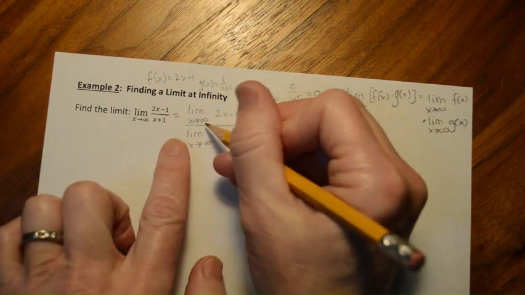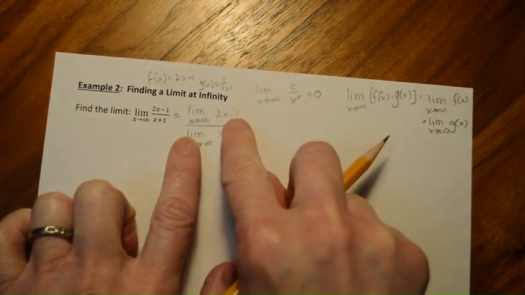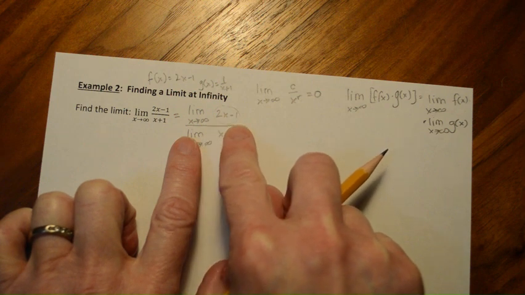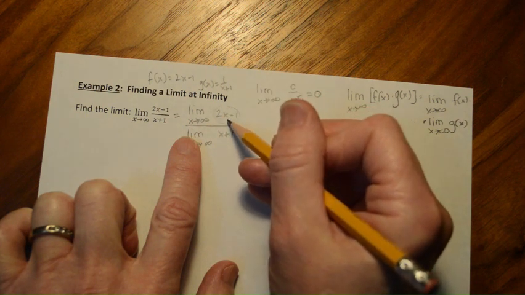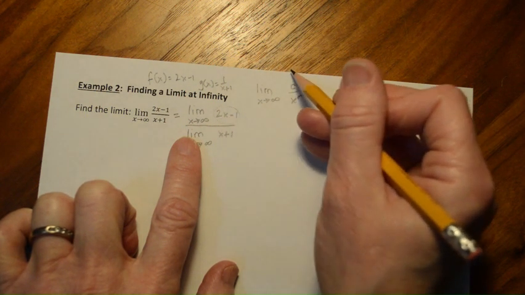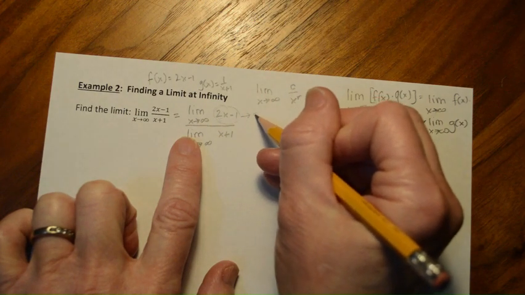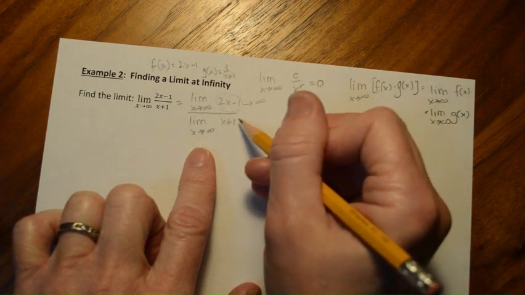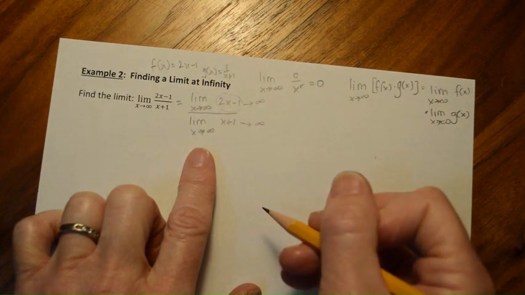Right, so as x approaches infinity, x is just going to keep getting bigger and bigger. Then I'm going to double something really big and subtract 1 from it. That 1 is a joke. It's not going to do anything. So really we're just looking at this. This is linear and it heads towards positive infinity as we go to infinity. Same thing here. Linear, it's got a slope of 1 as x approaches infinity. This is also approaching infinity.